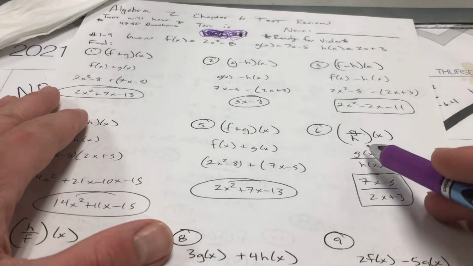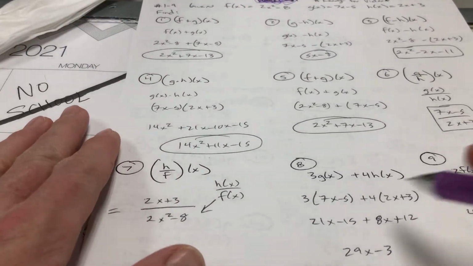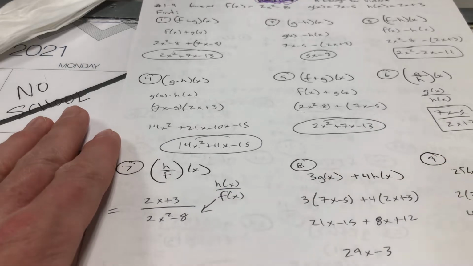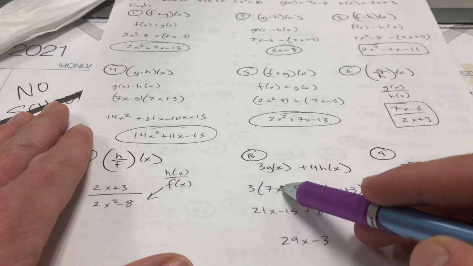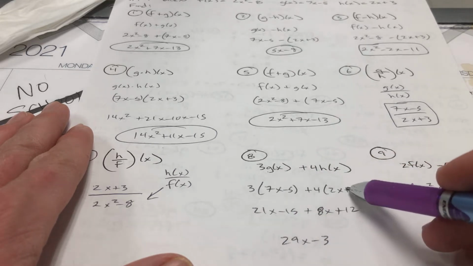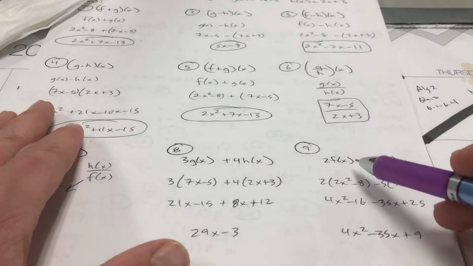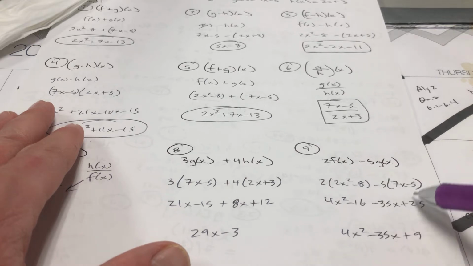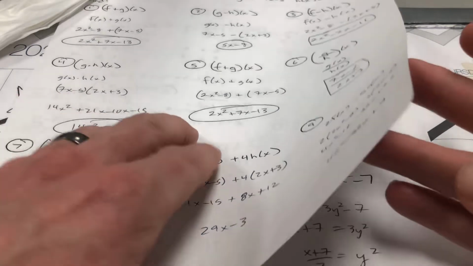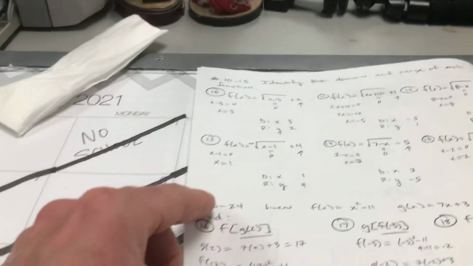And the easiest one here is g of x divided by h of x. Another easy one, h of x divided by f of x. Number 8, you have 3 times g of x, so you distribute, plus 4 times h of x, so you distribute, combine like terms. Number 9, you have 2 times f of x minus 5 times g of x, distribute, multiply by negative 5 there. It's the first page. Again, all of these sections I would imagine seeing again.